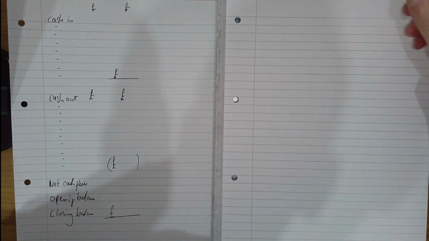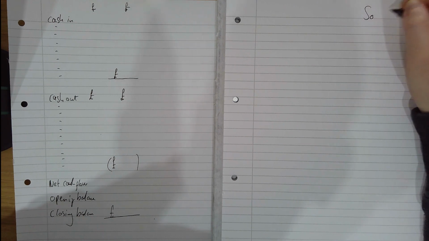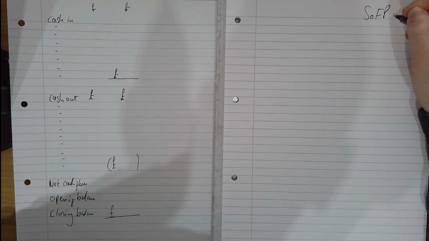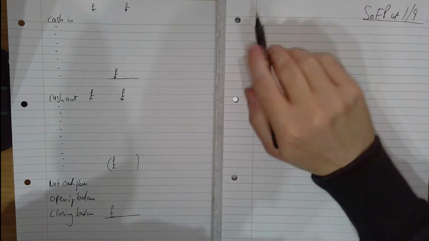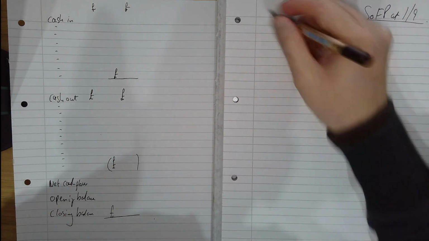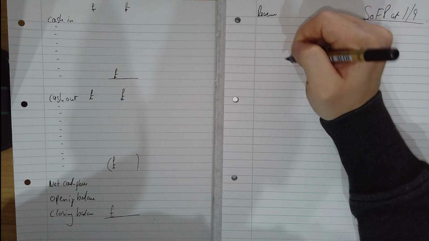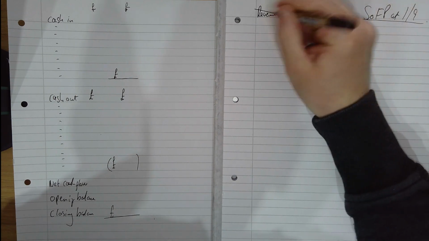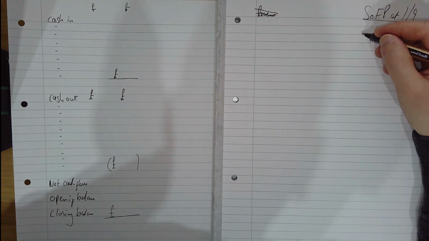So let's set up the balance sheet, the statement of financial position at 1st of September. Very important to write "at" as well, because we know what we're looking at now. So we can say the revenue. Actually, no, I'm doing an income statement, aren't I? That's silly. Okay, so we'll have assets.